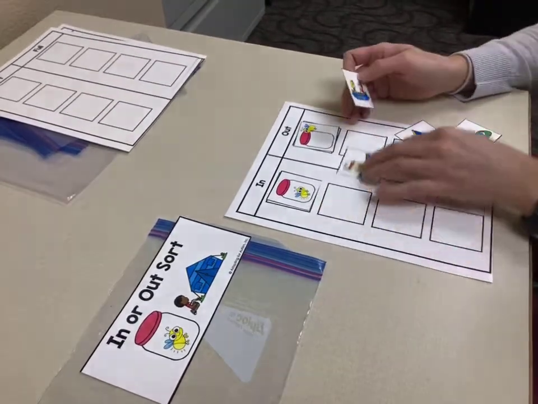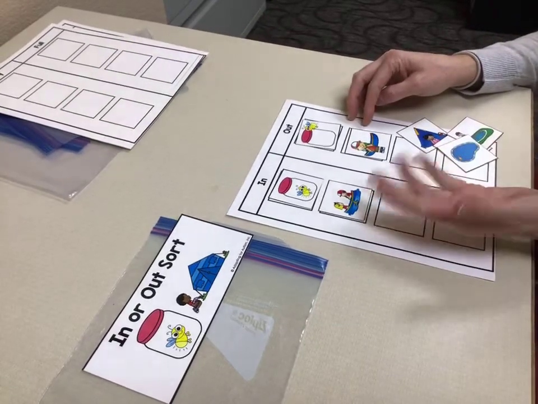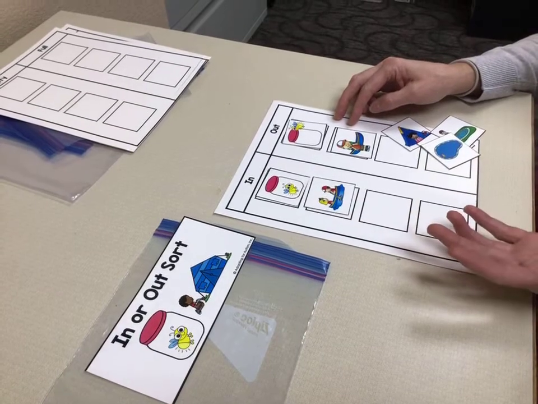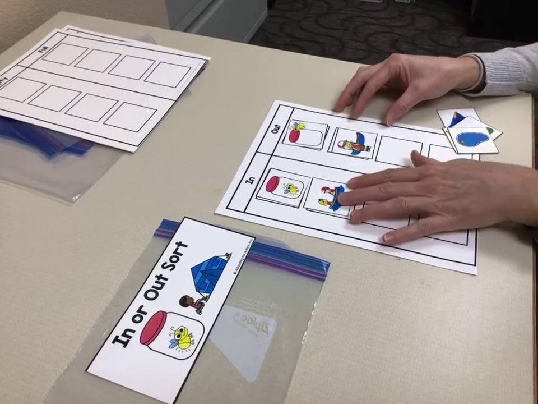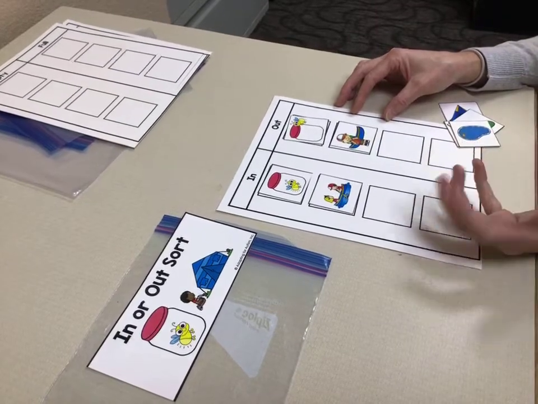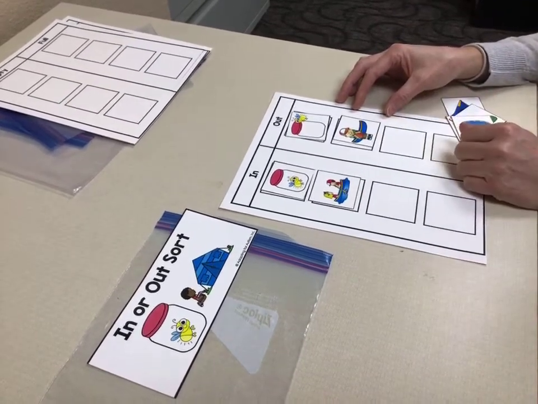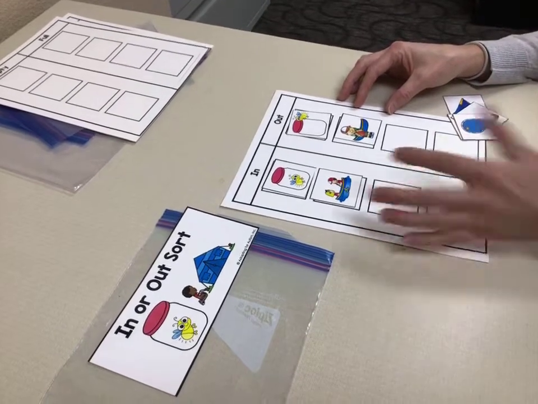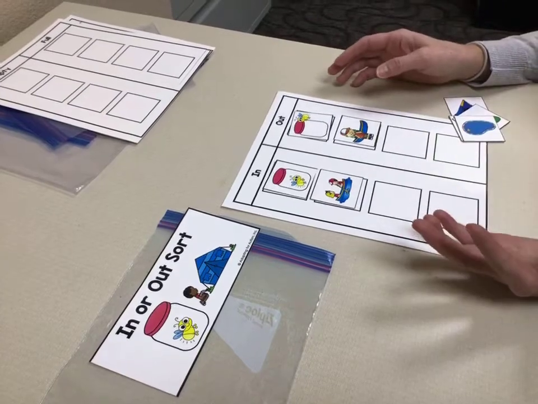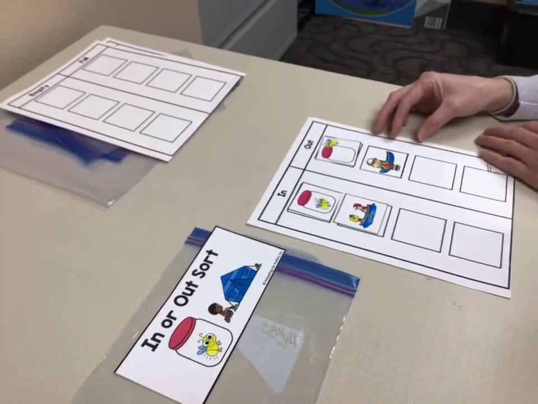And then the next level would be, tell me about the picture. And then they could either say in, if that's the level that they're at. They might just be using single words, so they might only be able to say in, out. They might be able to say in boat, out of boat. They might be able to say they are in the boat, she is out of the boat. It really just depends on the level of the child. So just be aware of that as well.